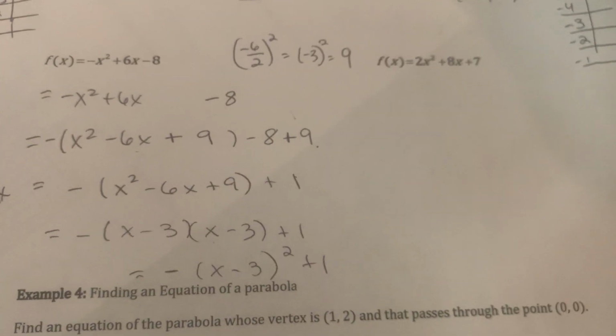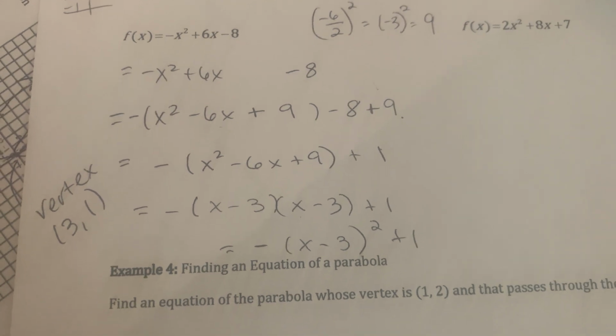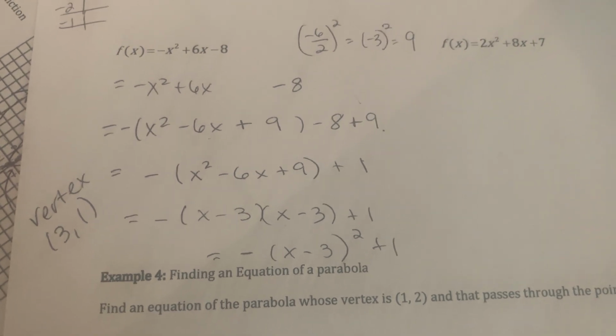3, 1. So when you make your table of values, you would use 3 and 1, and then you would use a 4 and a 5 and a 2 and a 1. Okay.